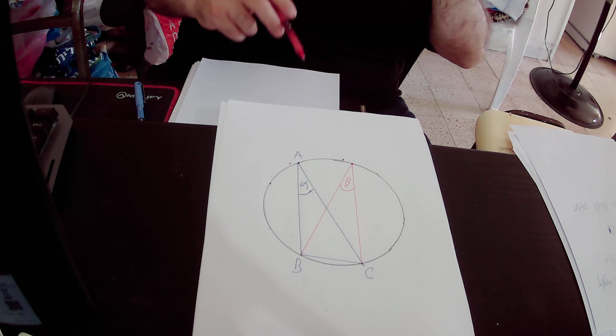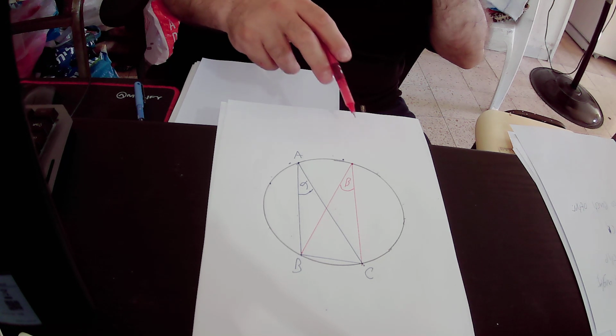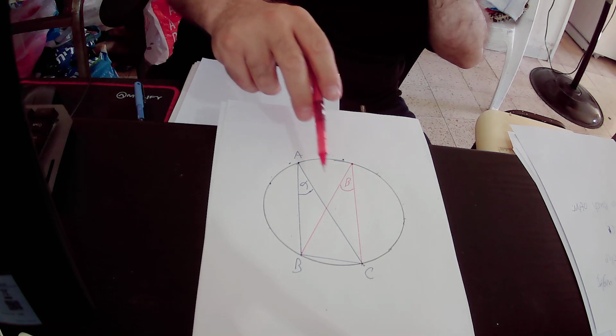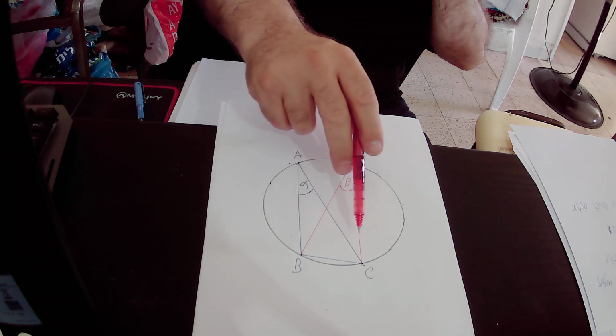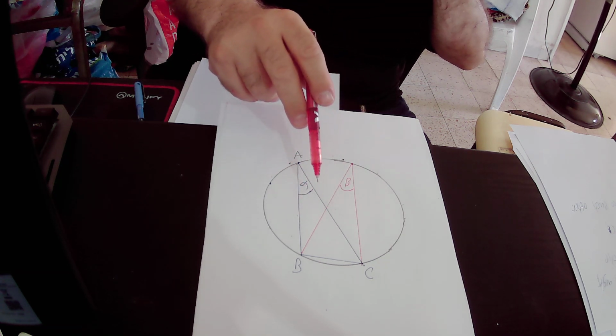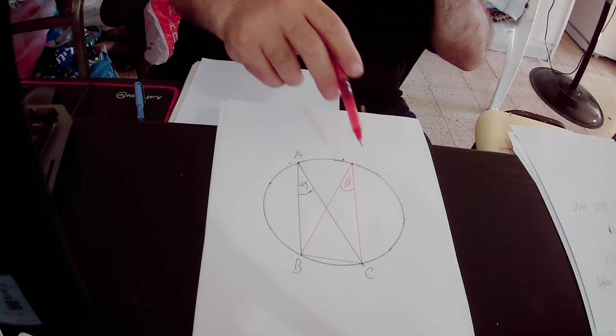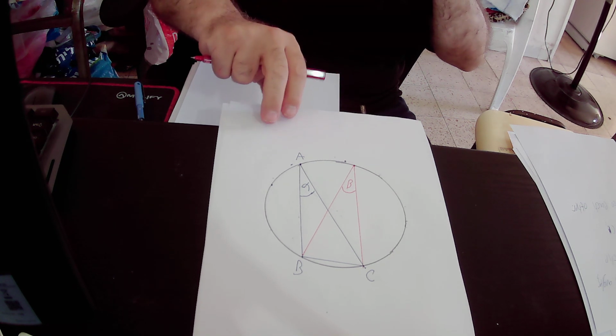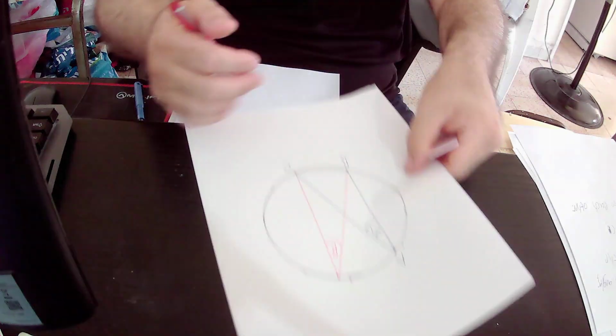Because both peripheral angles rest on the same chord BC, according to rule number 2, they are equal to each other.